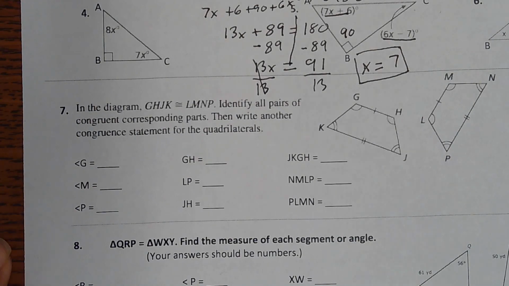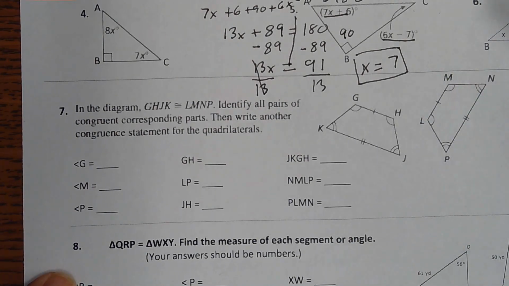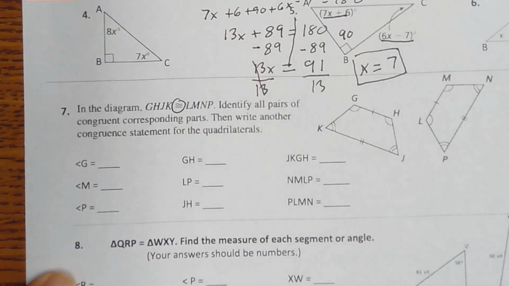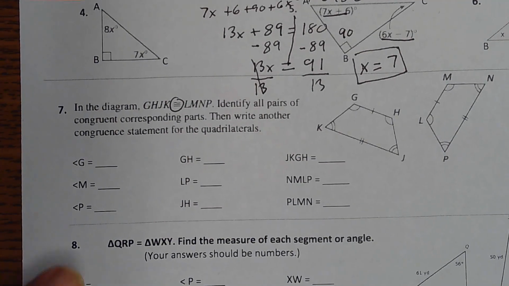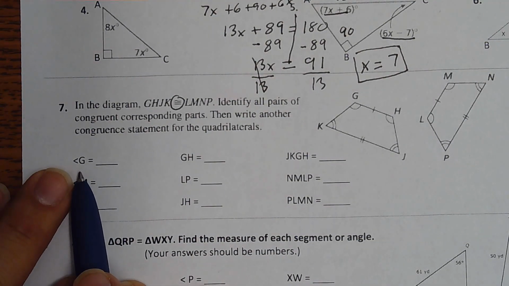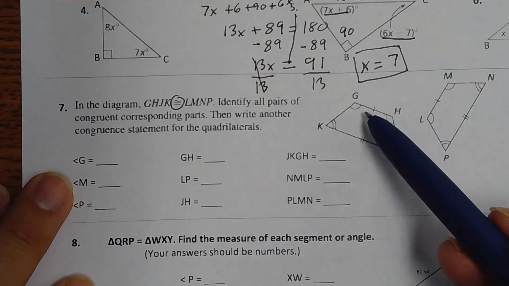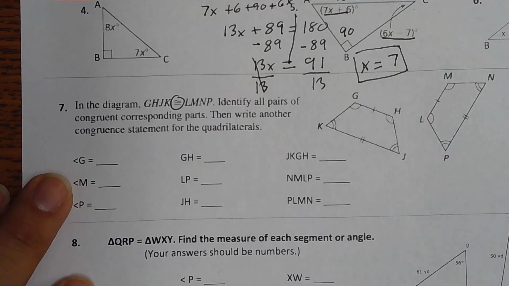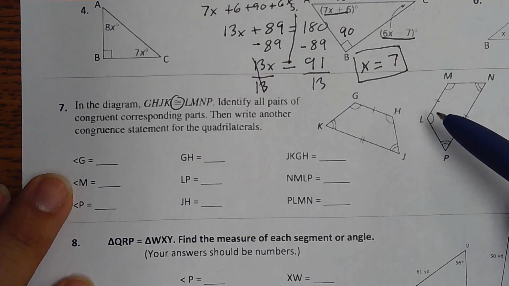In this problem, I told you that these two figures are congruent. That is what I told you. So you are to identify all the pairs of congruent corresponding parts. What I'm saying is, if I have given you one thing, find the corresponding one on the other. So for this one, we're looking for what's equal to angle G. At angle G, how many arcs do you have? 1. So in the other figure, which one is it going to be? L. That is the corresponding one to G.